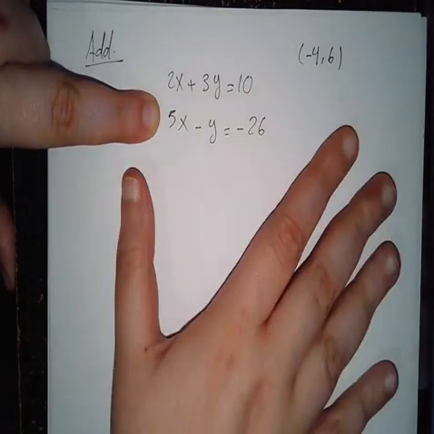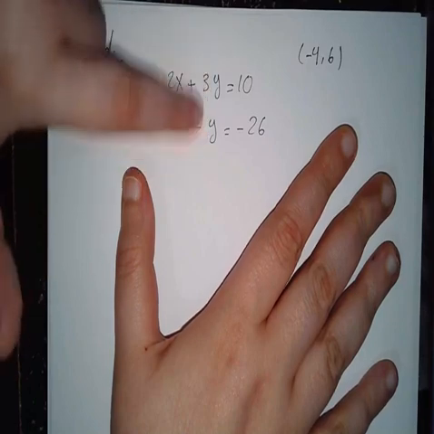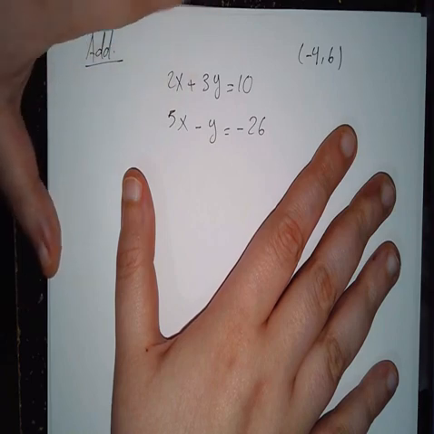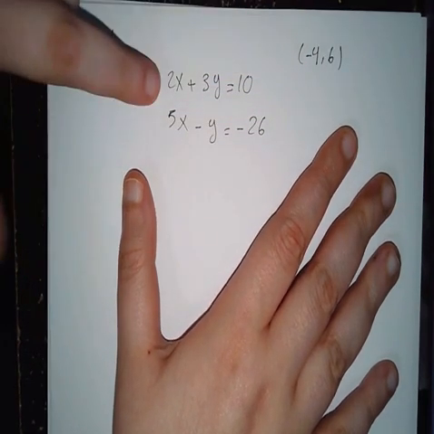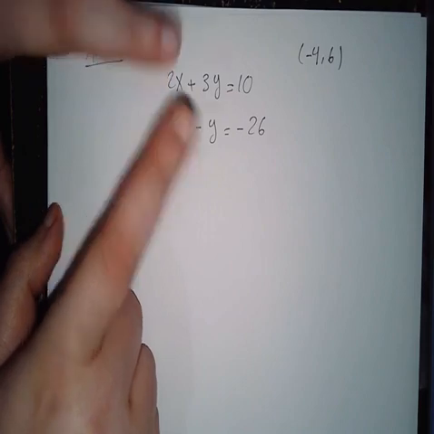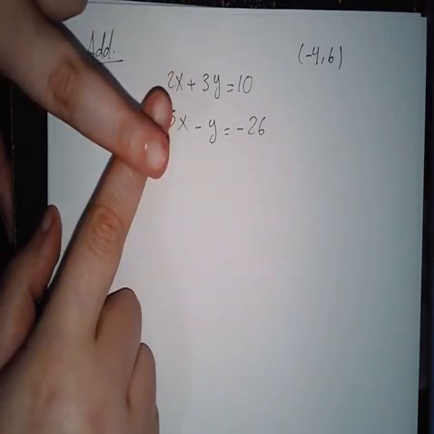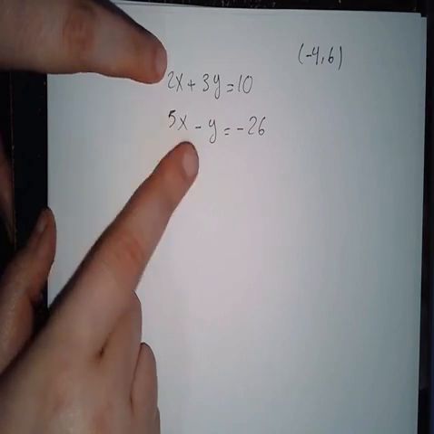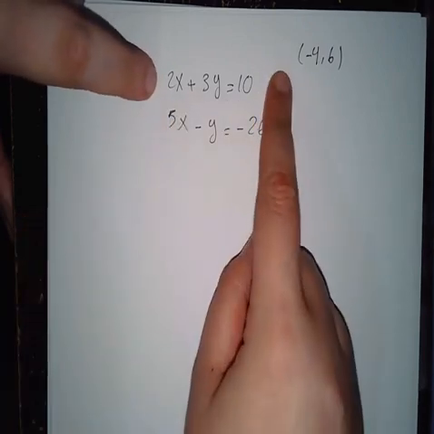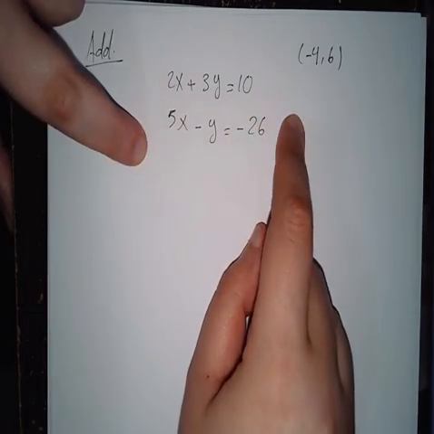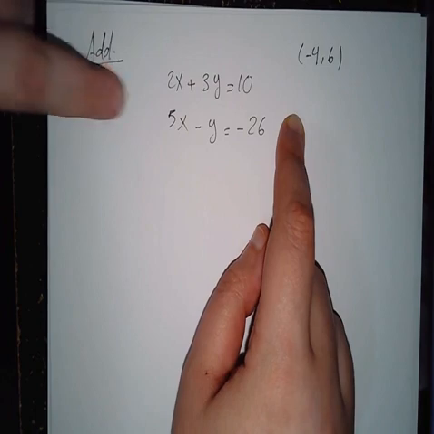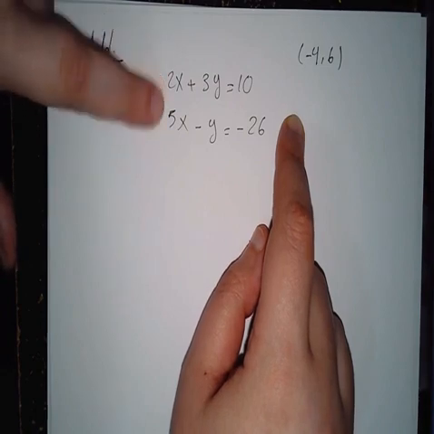Make sense? Now, just like the first one, if you choose not to do this specifically, and you want to manipulate the x instead, you technically can. It's not going to be as simple, but it's going to be correct. For example, if you want to do the x, and you're like, okay, how do I make the x's cancel? Well, you have a 2 and a 5, both are prime numbers, so there's no shortcuts. You just have to multiply them by each other. So 5 and 2 multiplied, that's 10, right? So you're going to multiply the top one by 5 and multiply the bottom one by 2 to make both coefficients 10.